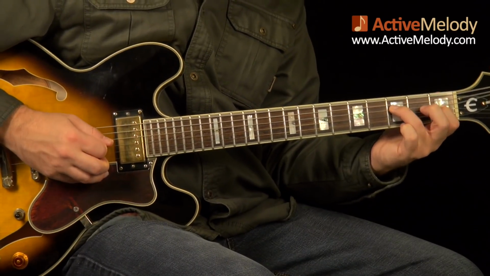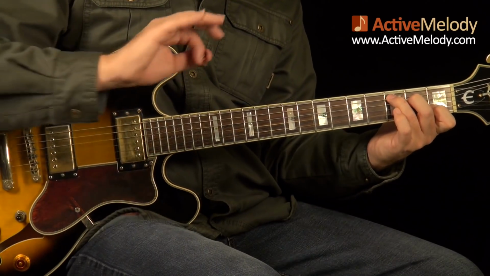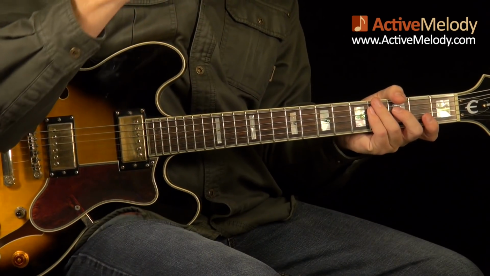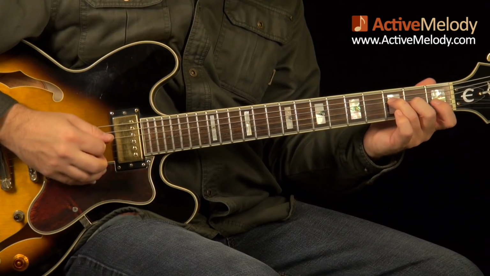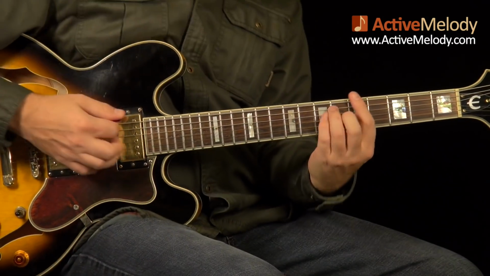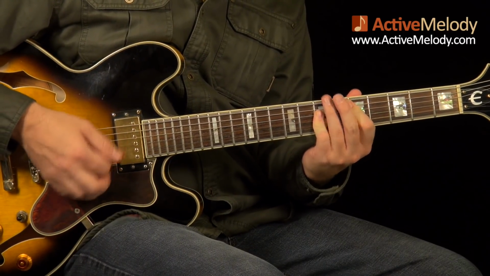So there's the first one. There's the second one, and then look, it resolves really nicely on the C chord. And that's getting us from the 5 chord back to the 1 chord. So just remember that and where that is in relation to the 5 chord. Now let's say the 5 chord was an A, so we were playing this in the key of D. We're trying to resolve on the 1 chord, which is a D.